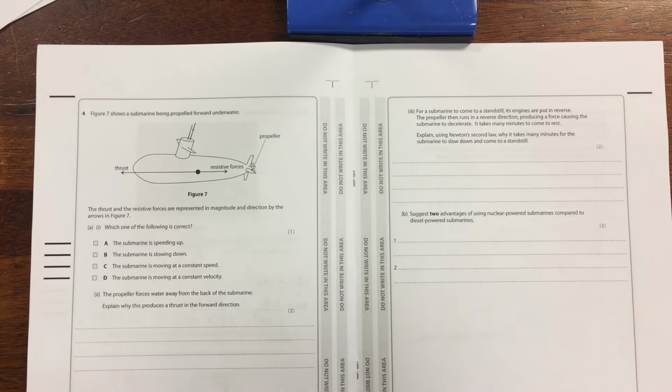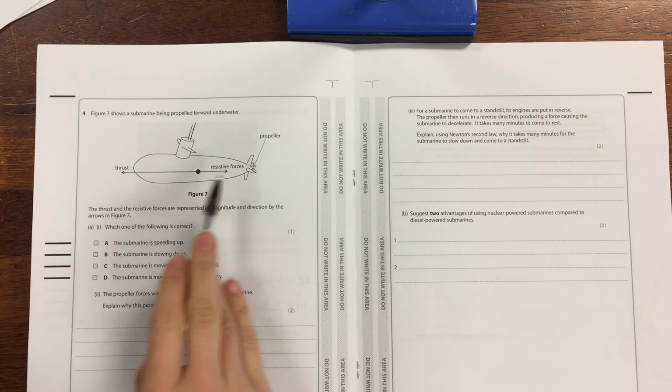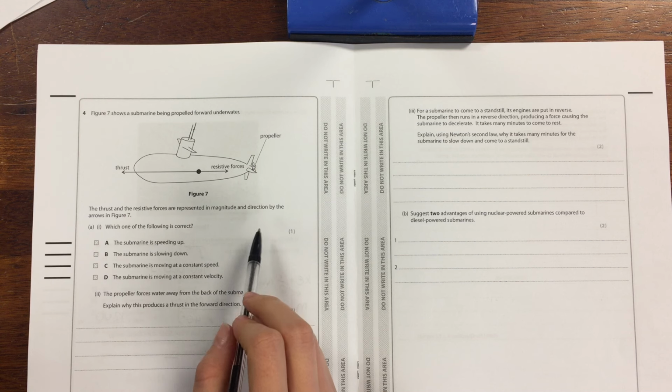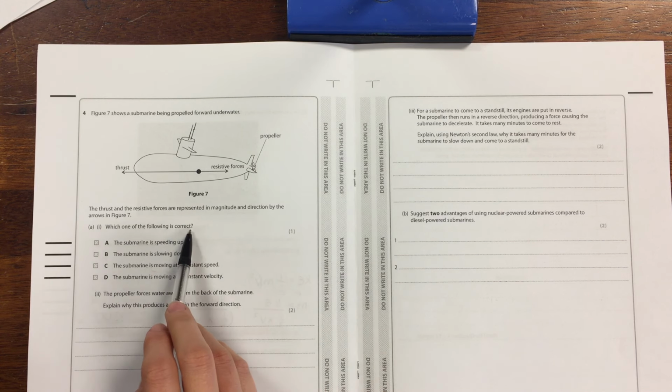Figure 4 shows a submarine being propelled forwards underwater. The thrust and the resistive forces are represented in magnitude and direction by the arrows in Figure 7. Which one of the following is correct?